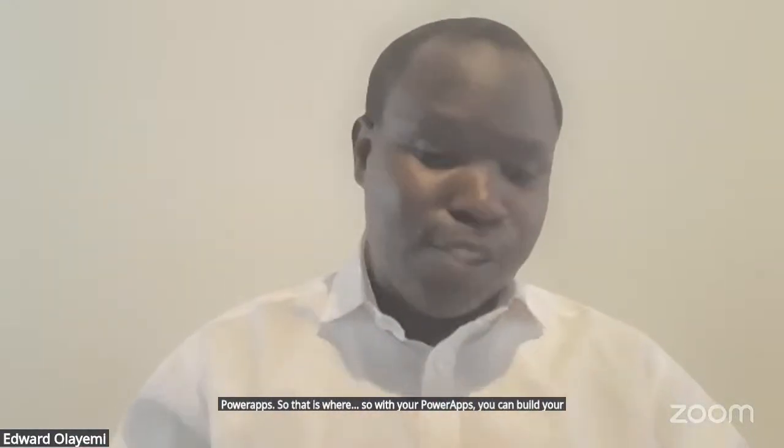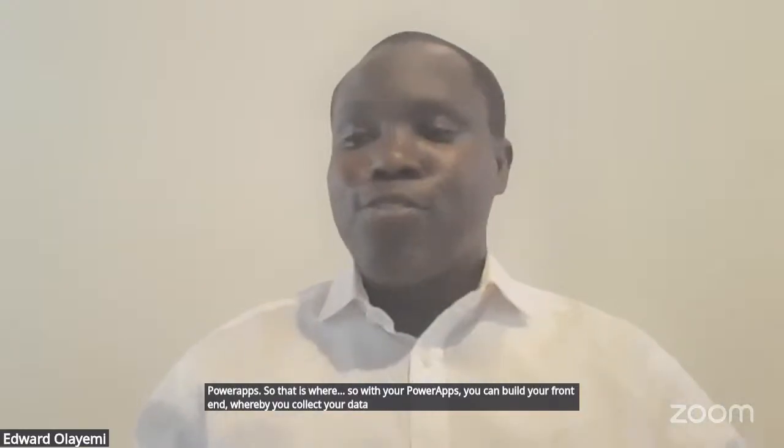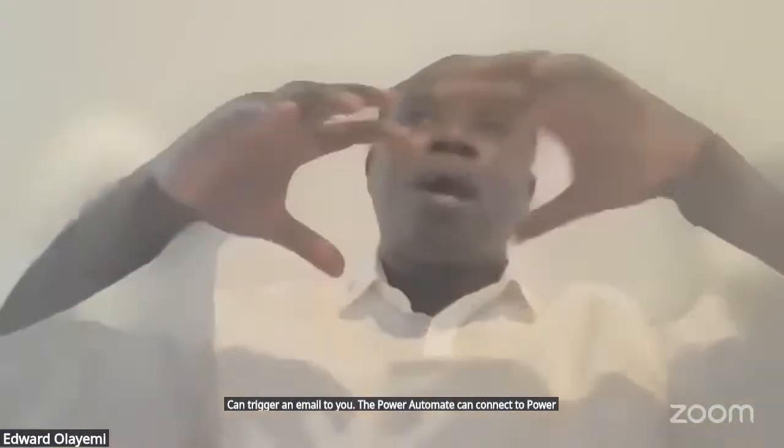But within your Power Apps, they call it the Power Apps collection. With your Power Apps, you can build your front end whereby you collect your data, it flows that data to Power Automate, and the Power Automate can trigger an email to you. The Power Automate can connect to Power BI. So within the Power Apps collection, you can complete the entire flow.